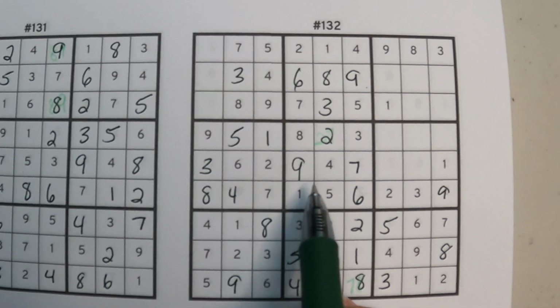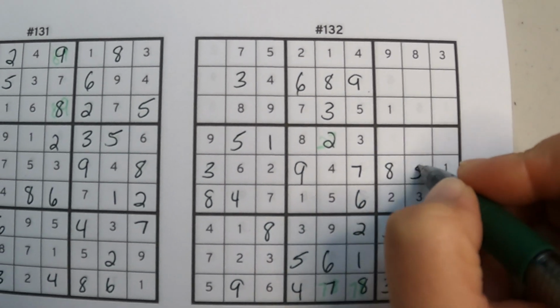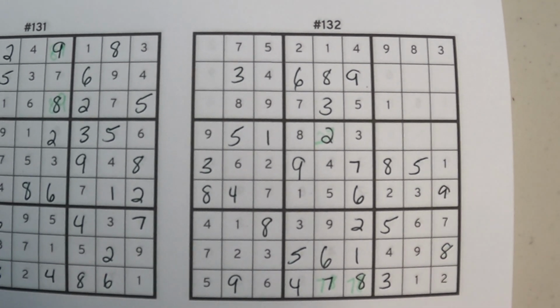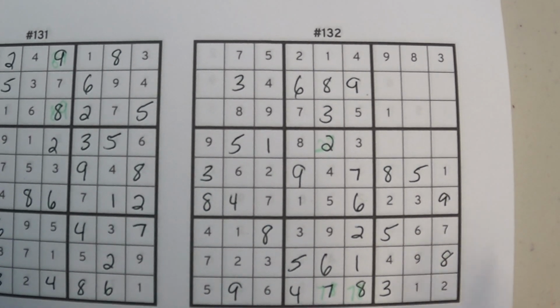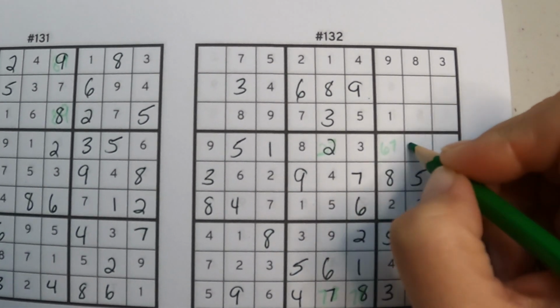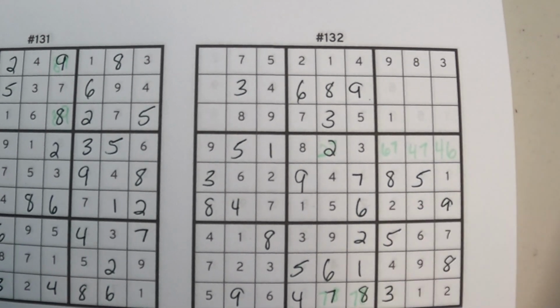For this row, we're missing 5 and 8. We've got a 5 here, so 8, 5. For this box then, we're missing 4, 6, and 7. So we've got the 4 here. So 6, 7, 6 here, so 4, 7, 7 here, so 4, 6.